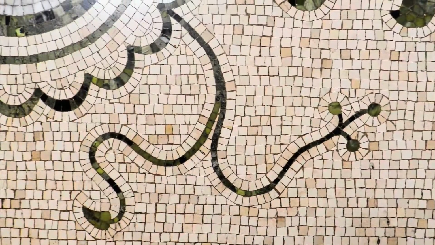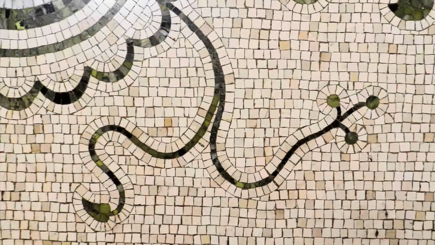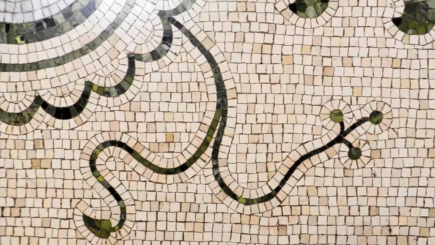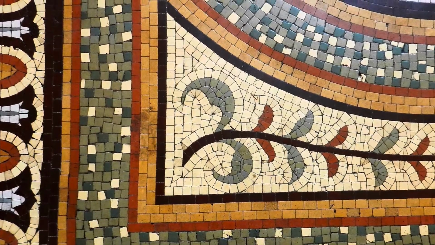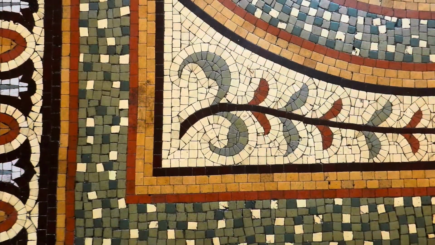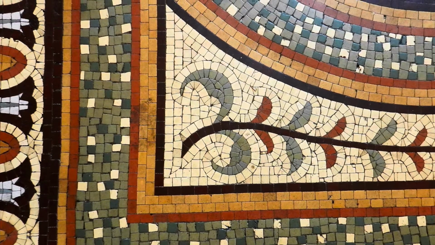Here is a more modern example of Opus Tessellatum, where you can see very clearly the outline and the horizontal lines. It's used here in this quite cramped space. The mosaicist has still followed the outline of the leaves and filled in the background with straightish lines.